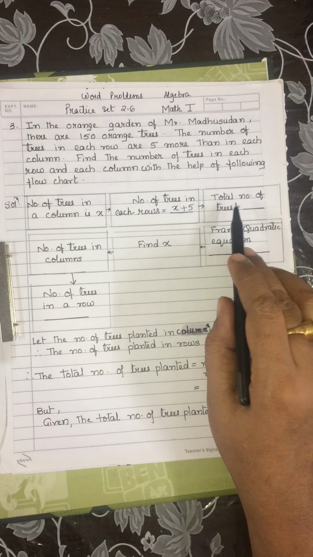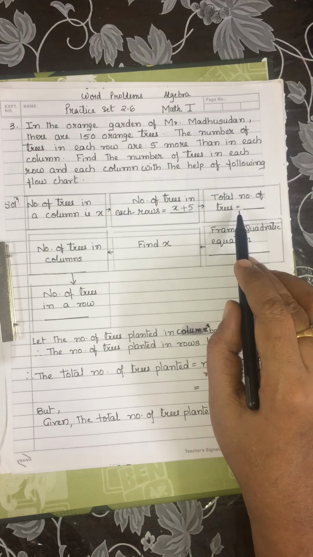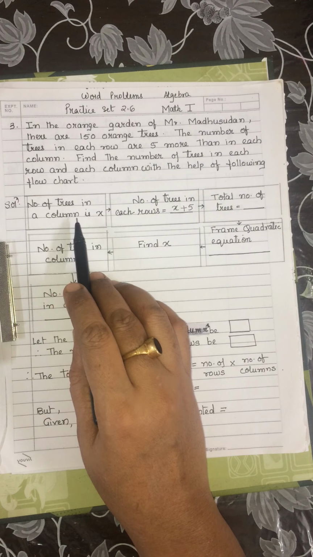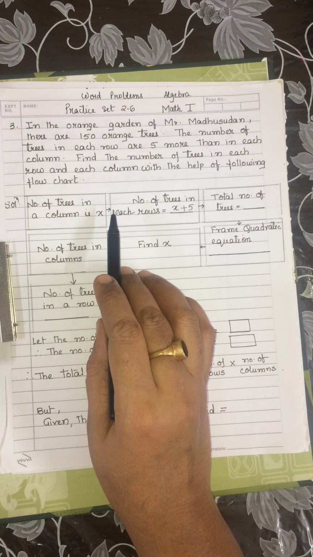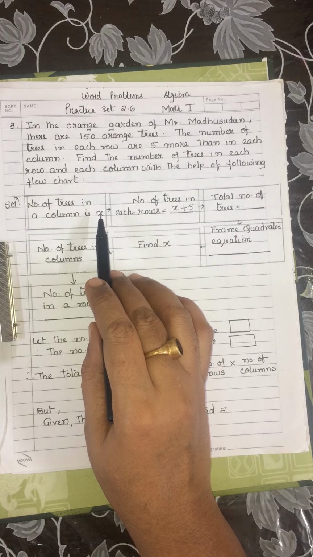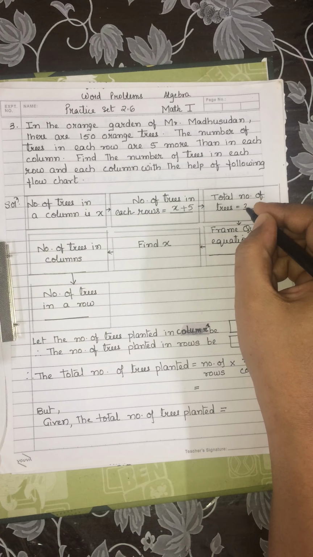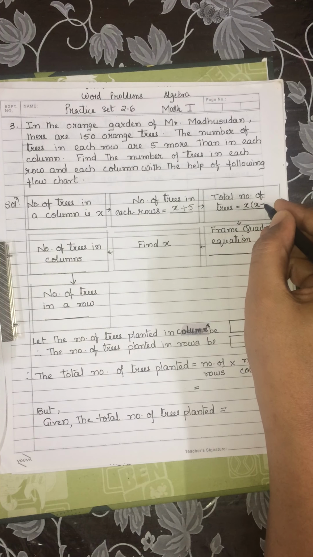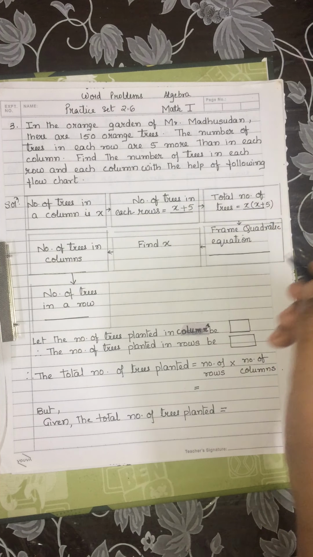Fine. Now the total number of trees in columns and rows together will be x multiplied by x plus 5. Now how is it?